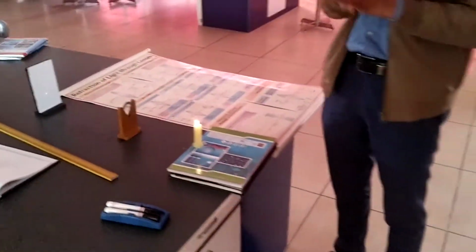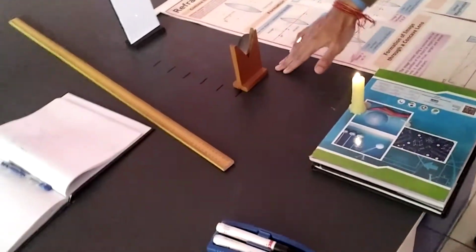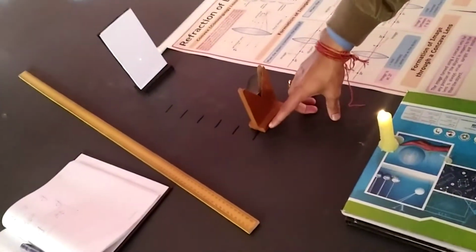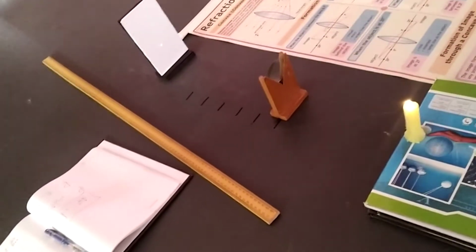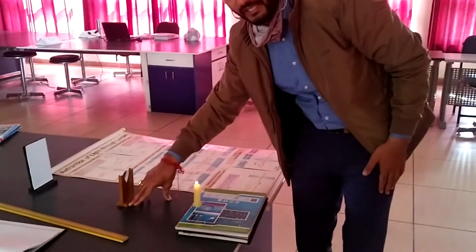So how did we know the focal length of the lens? By focal length of the lens I mean the rough focal length of the lens, which is 15 centimeter, and that is calculated by the distant object method. So we have to keep the very first distance more than the focal length of the lens. So it can be 20, it can be 25. I have taken 25.